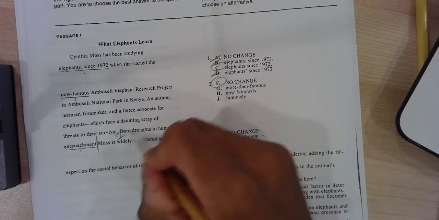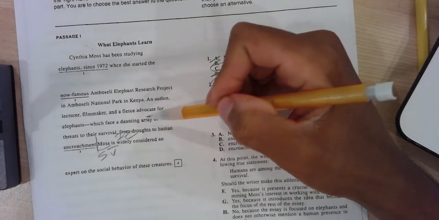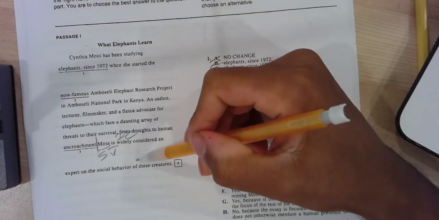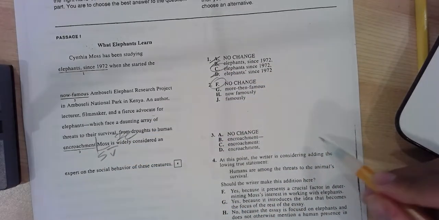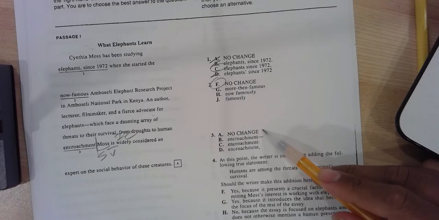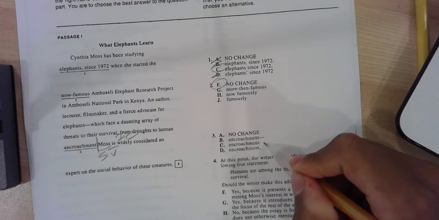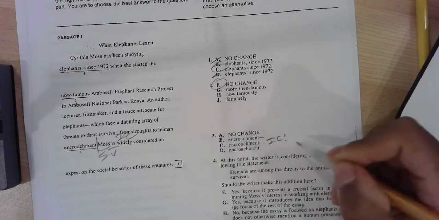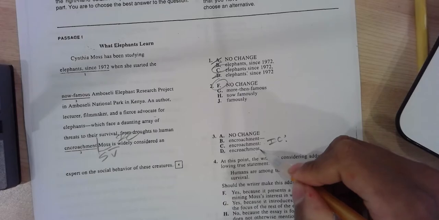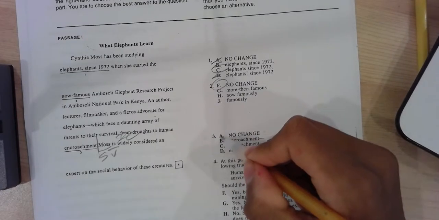This part is my IC because Moss is my subject, is my verb. Everything that comes before is a dependent clause. So this is my only IC in the sentence, so it needs to be separated. If not, A leaves me with no IC. Same thing with C and D. C, I can't use a colon. What do I need before that? Yes, you need an IC before a colon, but I don't have an IC. Encroachment, comma, this doesn't follow parallelism. So it would be B.